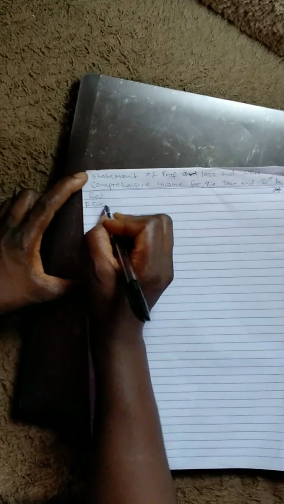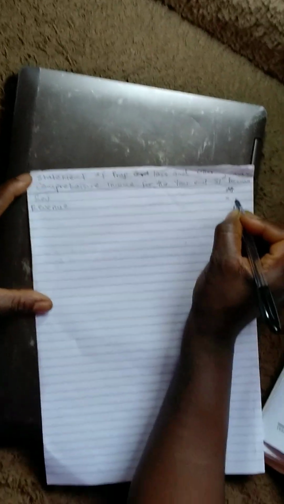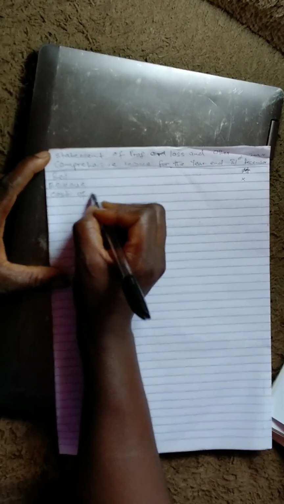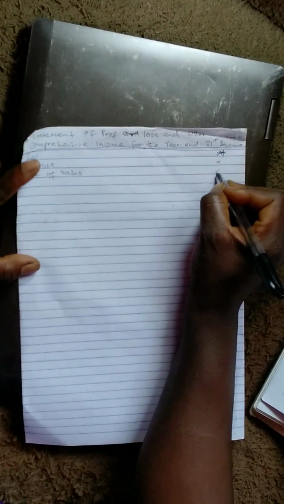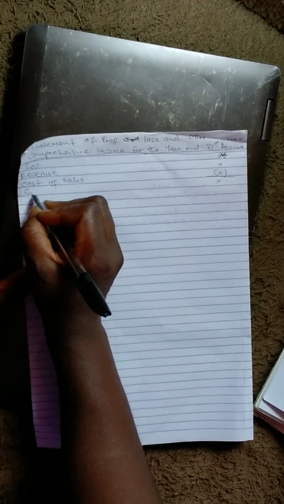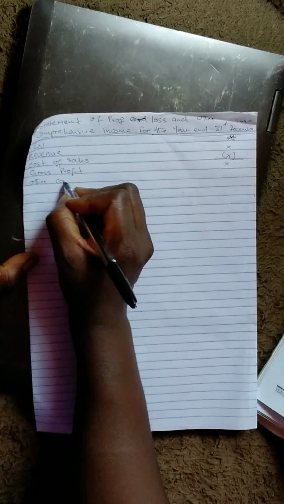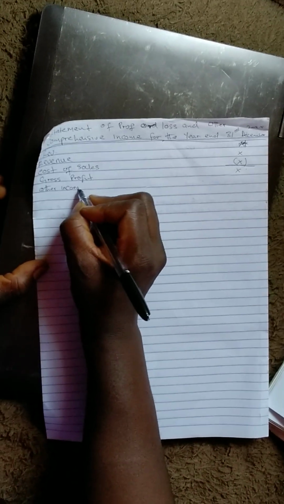The first item will be revenue. Bring in the figure for your revenue. Then you less your cost of sales, which will be in brackets. Whatever you have will be your gross profit. You bring in other income, in case you have other income coming to the company. You add it.